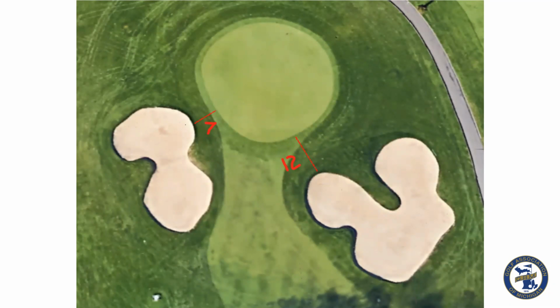So the one on the left would be a greenside bunker. However, the one on the right would not, because it's not within 10 yards. And that's, again, something that our measuring crew will get when we're out there. But if you do have questions, or you're looking at your sheet and say, hey, there's bunkers on this hole, but how come there's nothing in my sheet that says that there's a greenside bunker? Well, it might not actually be a greenside bunker, because it has to be within 10 yards of that edge of the green in order to be a greenside bunker.